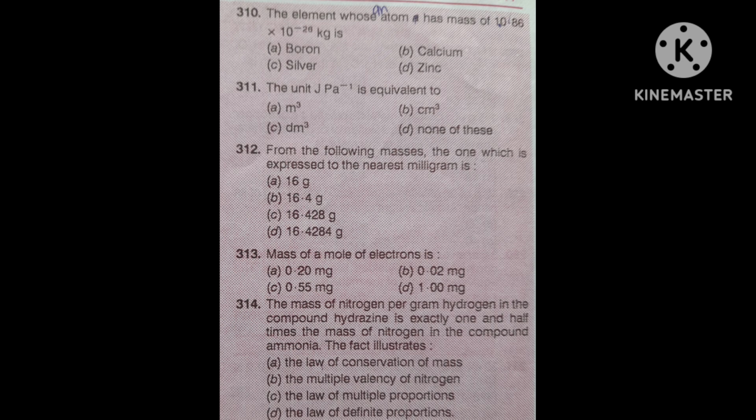Hence the mass of copper sulfate in 100 ml will be 2.5 gram. The correct option is the third option, C, 2.5 gram. So 100 ml contains this x, the 2.5 gram of copper sulfate.